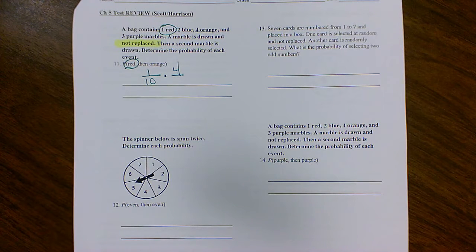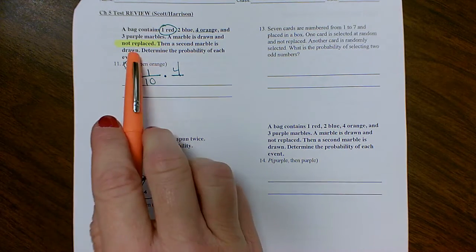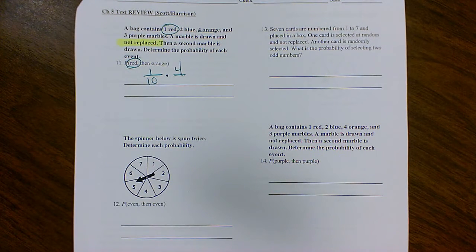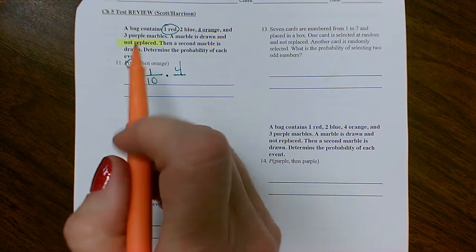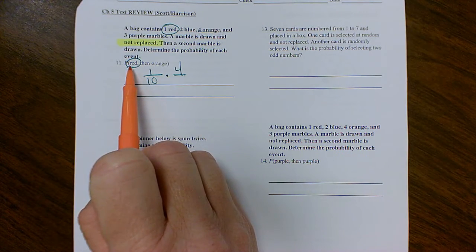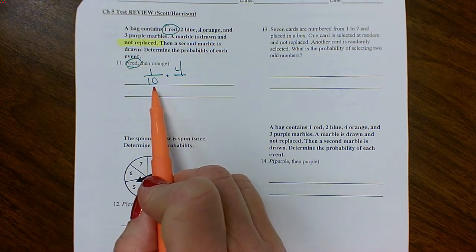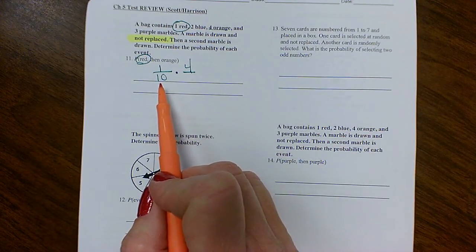A bag contains 1 red marble, 2 blue marbles, 4 orange, and 3 purple marbles. The marble is drawn and not replaced. That's very important. When a second marble is drawn, determine the probability of each event. So, the probability of drawing a red the first time is you have 1 red marble out of 10. So your chances of drawing a red marble is 1 out of 10.